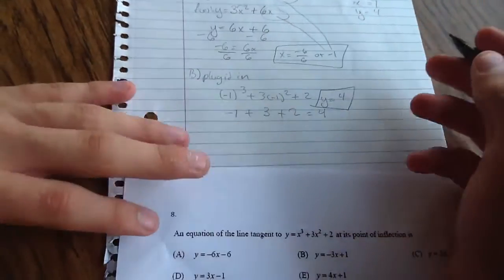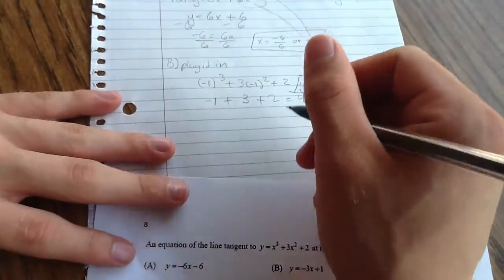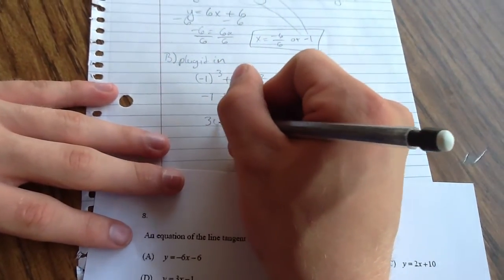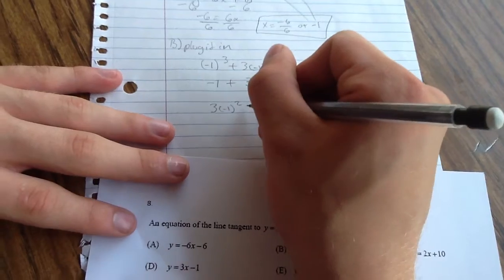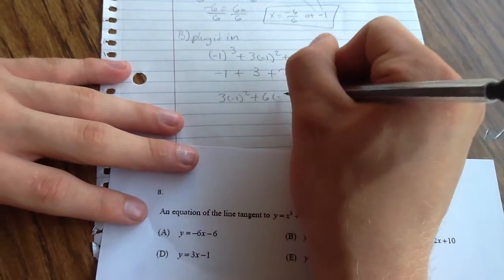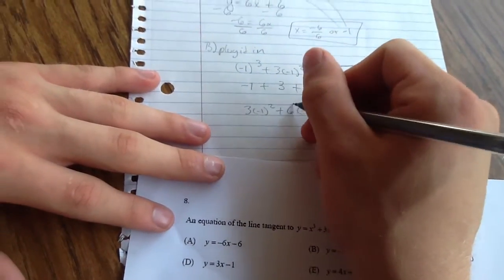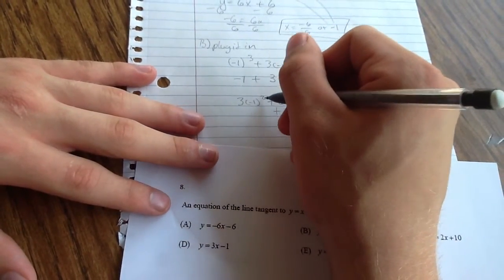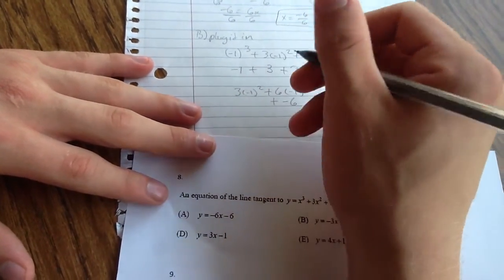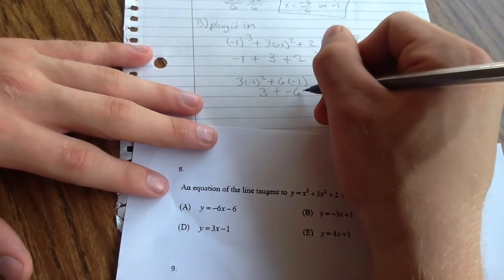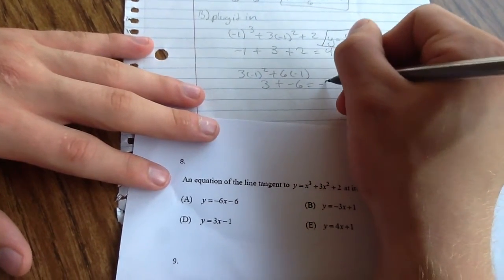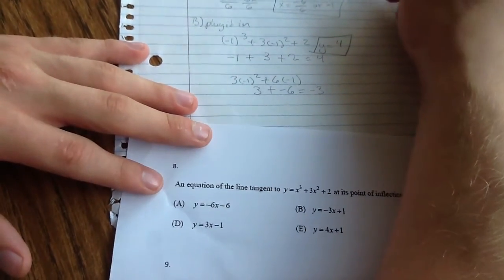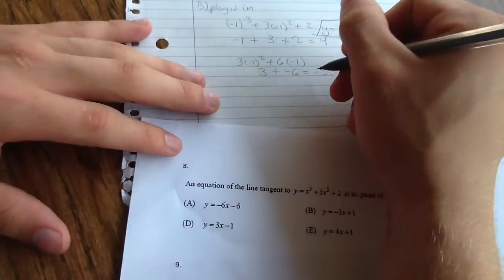We need to find our m. So now we plug in negative 1 to the second equation. 3 times negative 1 squared plus 6 times negative 1. This is going to equal negative 6 plus negative 1 squared is positive, so it's going to be 3. This is going to equal negative 3. So our m is equal to negative 3.